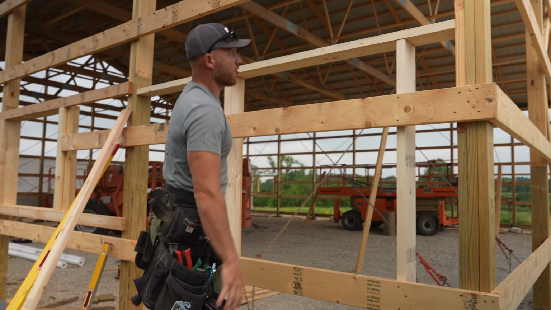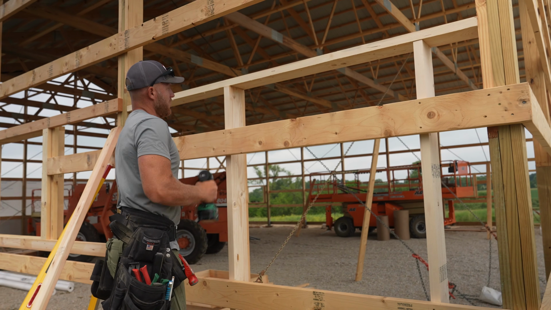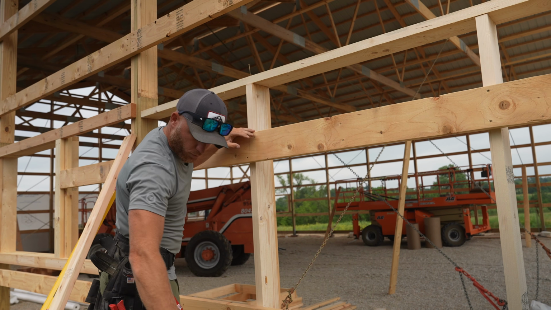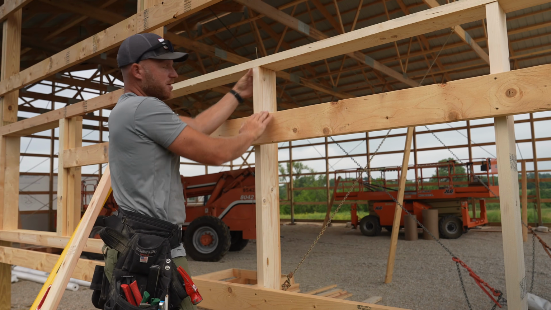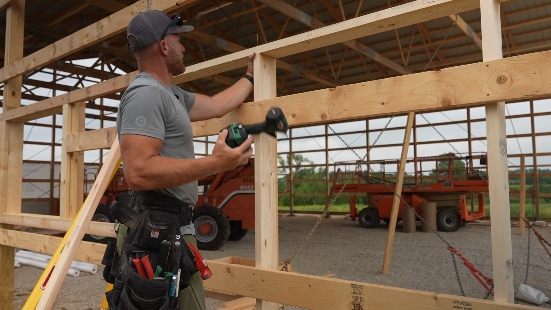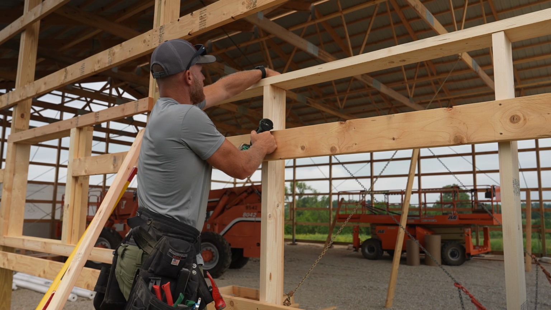So now what we want to make sure when we are at this point is that these are flush. So you want to use a good straight board here at this point because it's going to take out, see this, I can push this. This board here could have a little bit of a bow in it, and I'm going to take that out right now by just moving this.